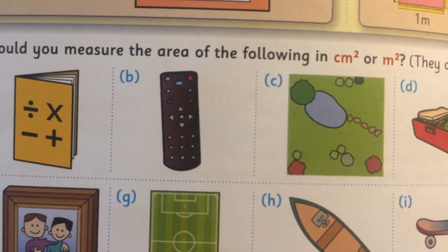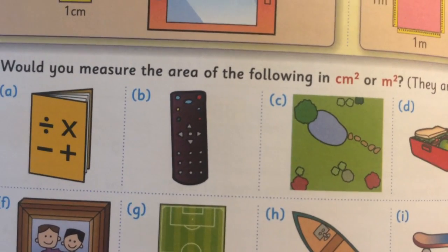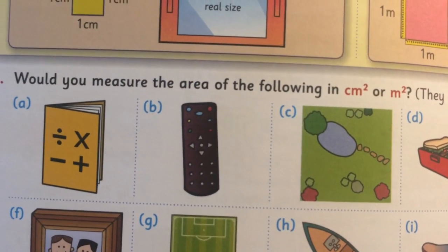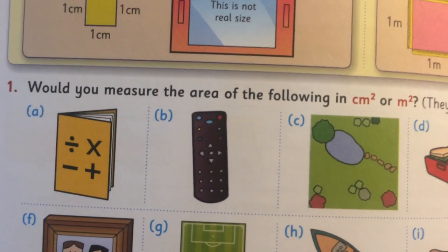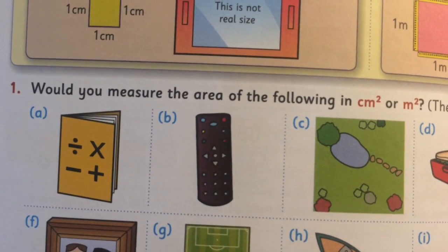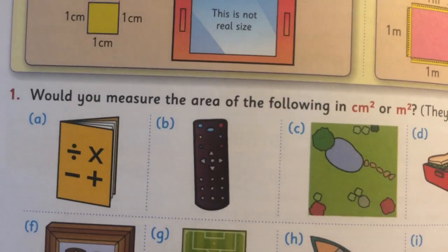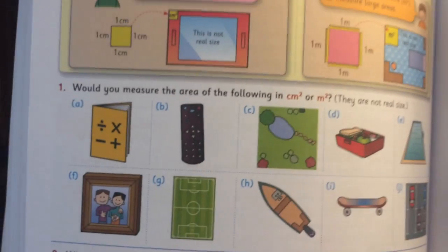Now then we get on to a garden like this. We've got a pond, we've got a garden area, we've got flowers and shrubs. Do you think you'd use centimeters for that? Do you think you go around with your little ruler for that, or would you use meters to measure it? You'd use meters, exactly.